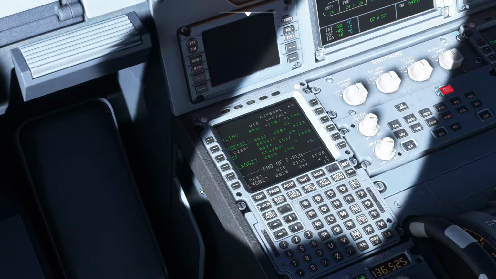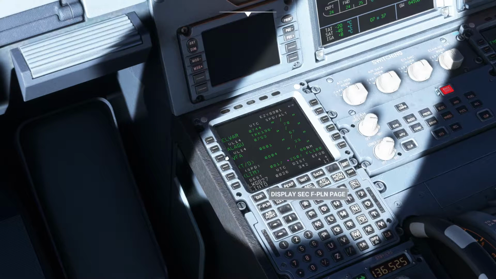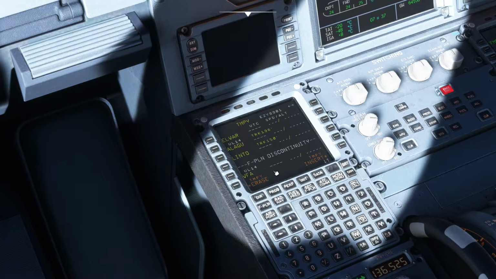Sorry, I'm scrolling the wrong way here. Maybe I'm not. That was silly of me. So I'll now type LINTO in and click on the centre fix, and that'll add it. There we go. Then I'm going to clear the discontinuity, and from there we're going to be heading to waypoint Charlie. So I'll rotate it again, and I'll just do my arrival from there.